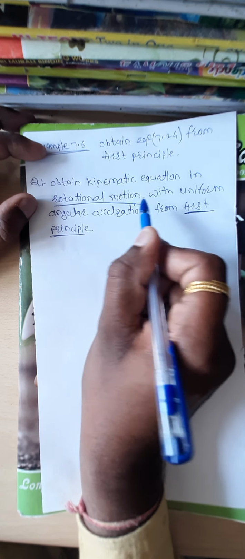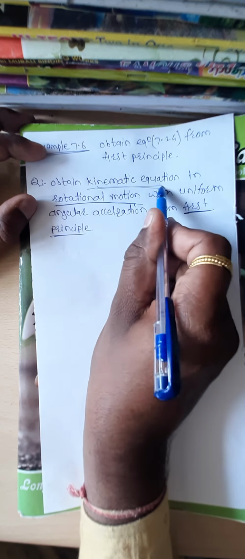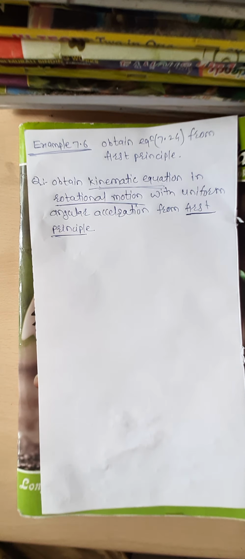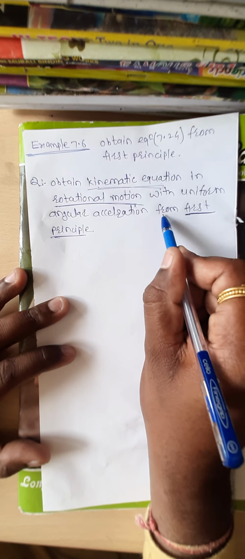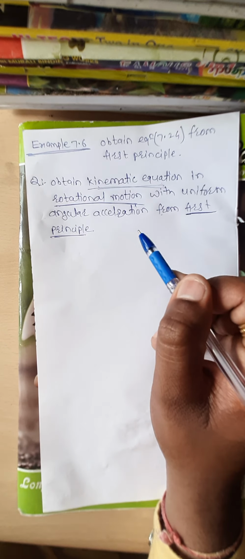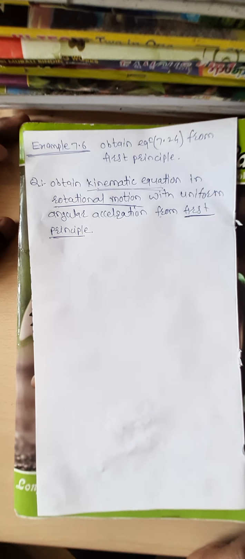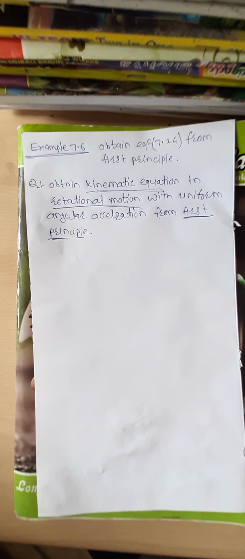We have already discussed the kinematic equations in rotational motion. Now we have to derive them. Obtain or derive the kinematic equations in rotational motion with uniform angular acceleration from first principle, meaning using integration. Now, how do we derive the kinematic equations in rotational motion?